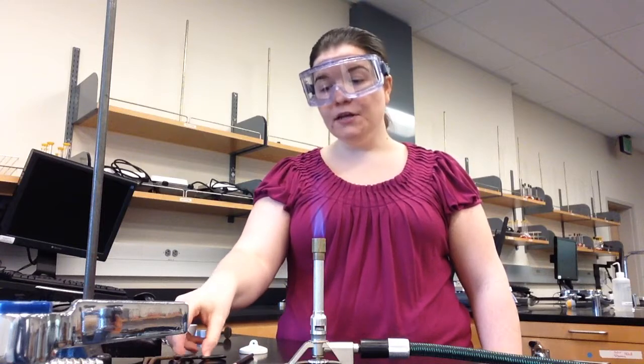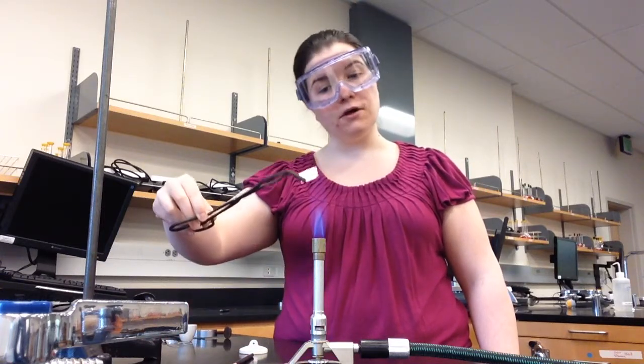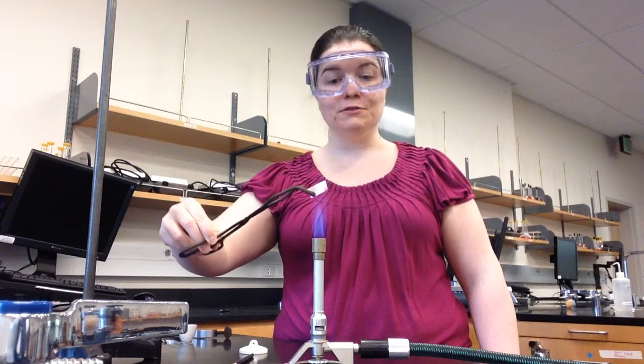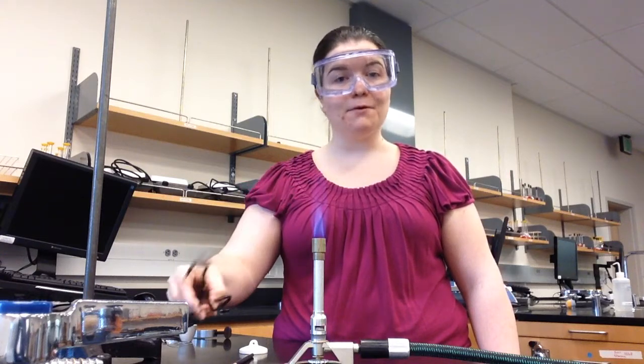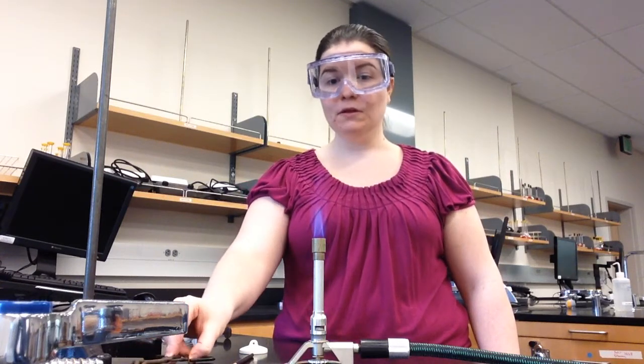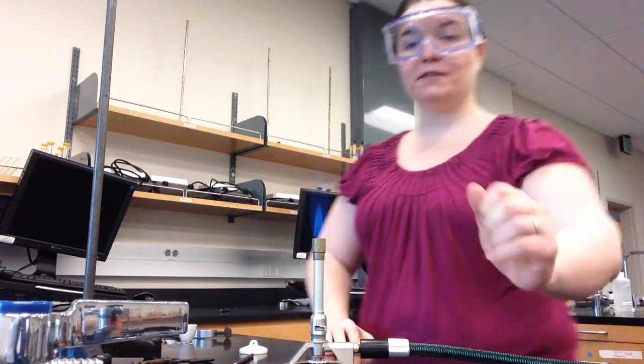Once you've done that, you can then put a piece of copper metal using tongs into the Bunsen burner to determine if heating a piece of copper is a chemical or a physical change. Once you are finished with part 1, you can turn off the Bunsen burner.